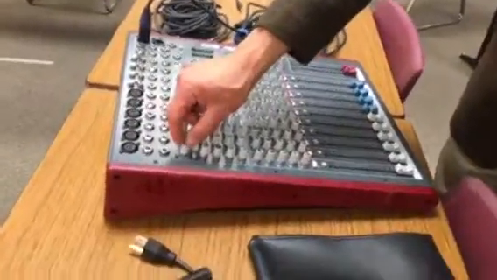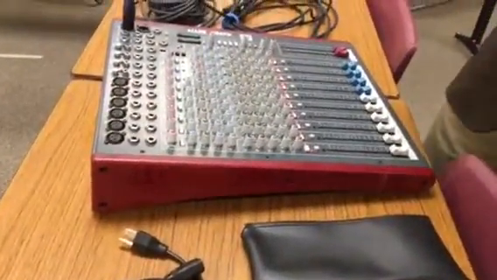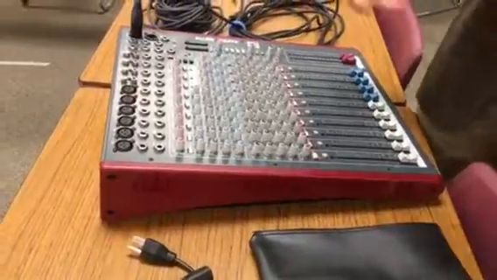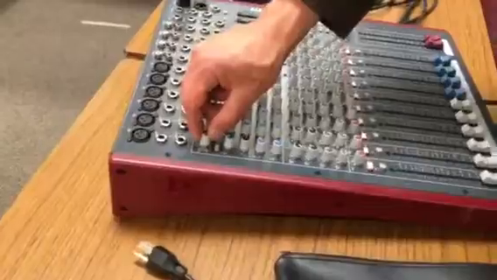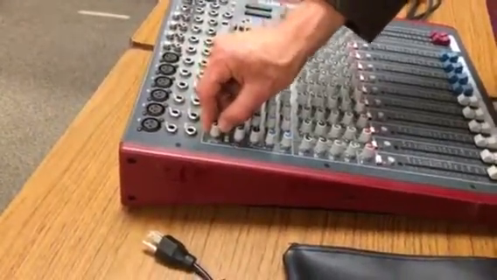Gain. This is a way to increase the power, or an early increase of power or volume to your mic. So you would start, if you wanted to make it louder, this would be the first place to do it.